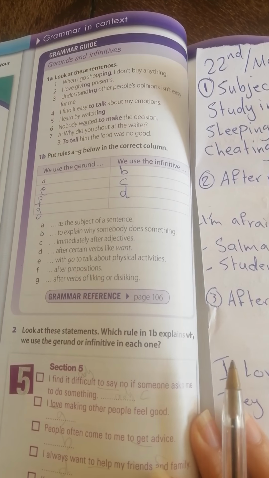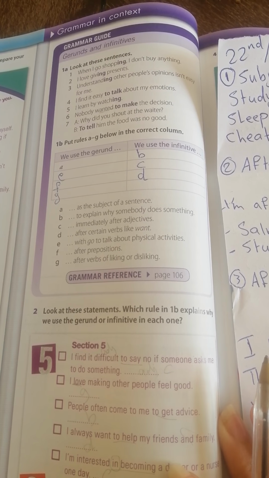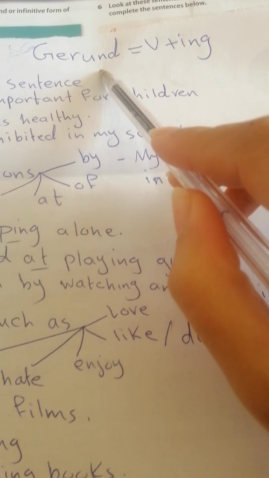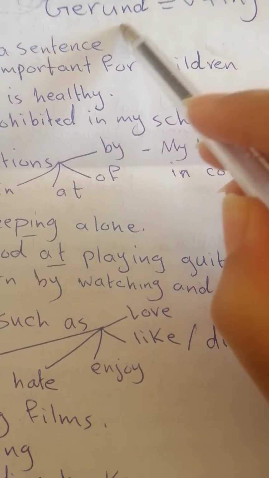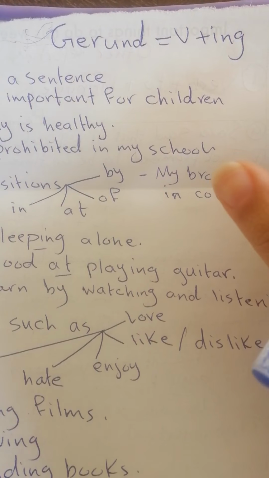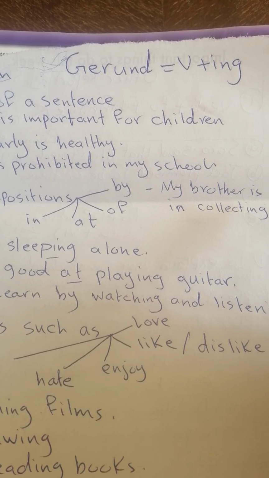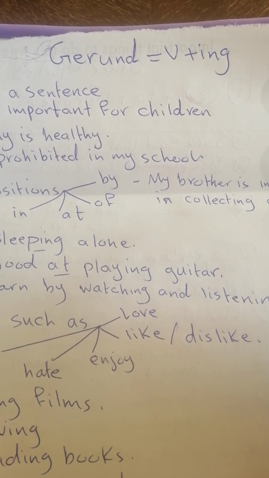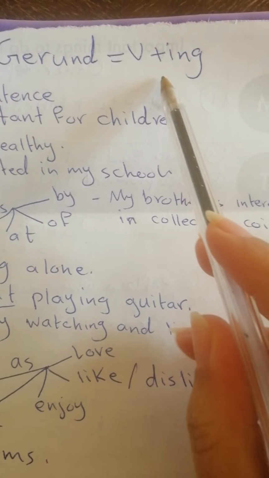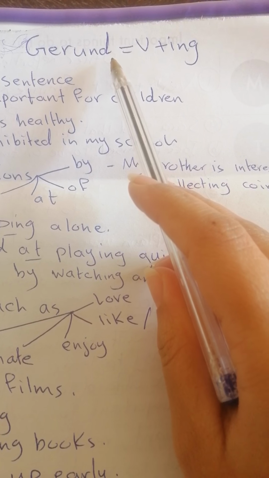Before we talk about gerunds and infinitives and what each one means, we need to differentiate between a gerund and present continuous. As you all know, the present continuous rule is subject plus is or verb to be and verb ing, whereas a gerund is verb plus ing without verb to be.